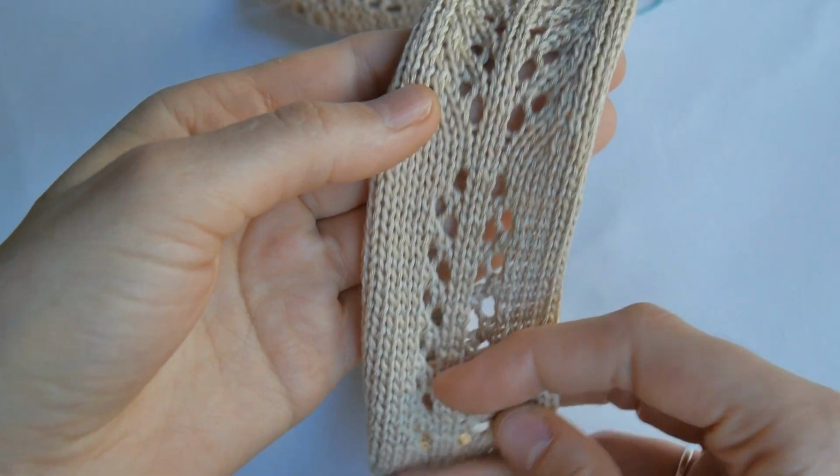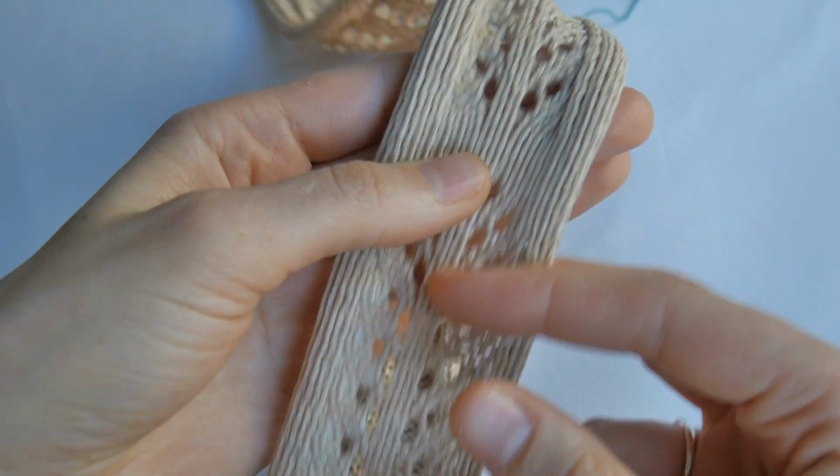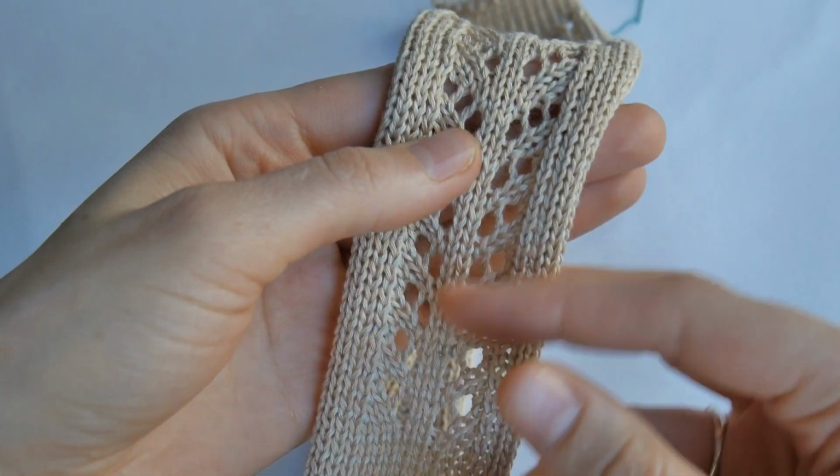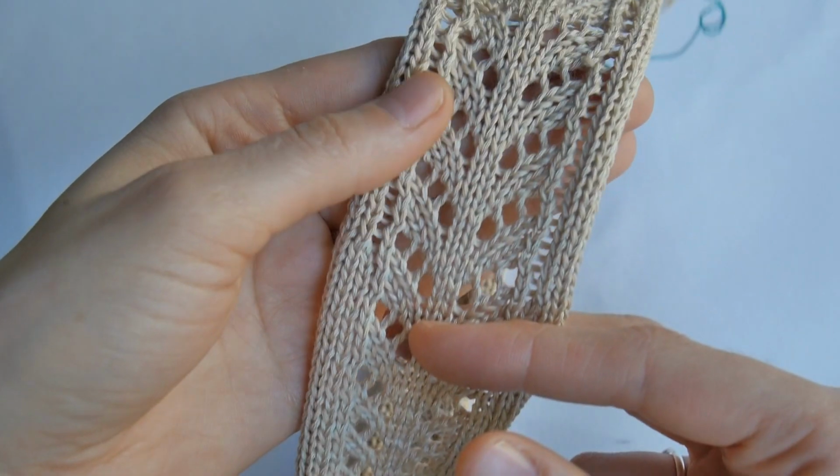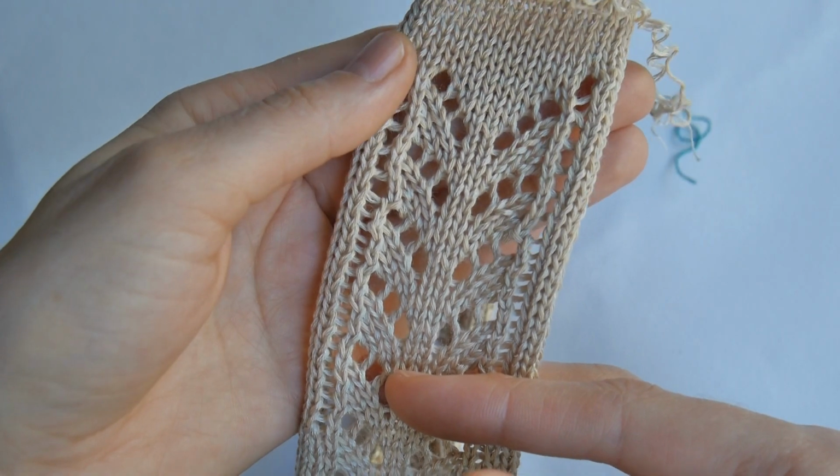In this video, I would like to share with you a few ways in which I like to add more depth and more textures when I knit lacy fabrics. I will show you one technique and 5 variations of it.